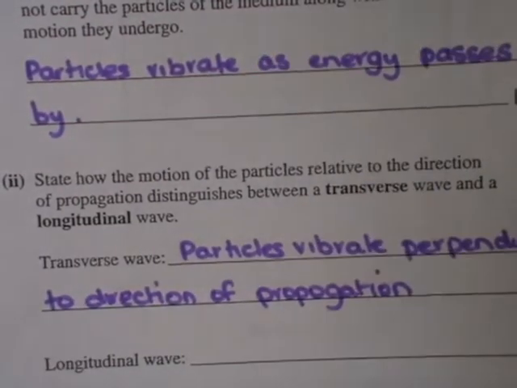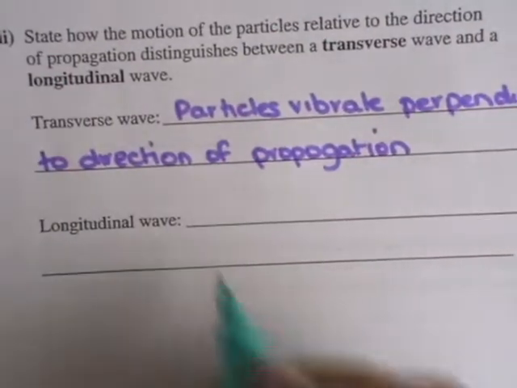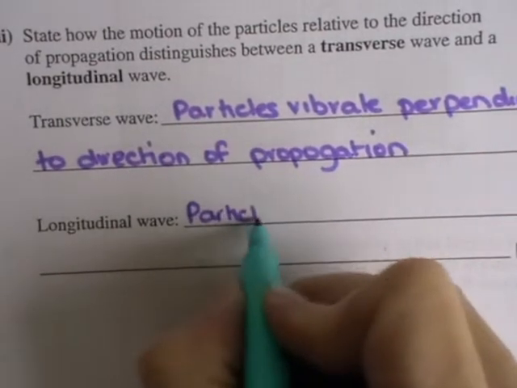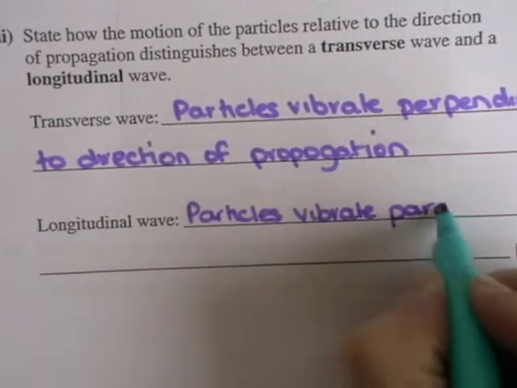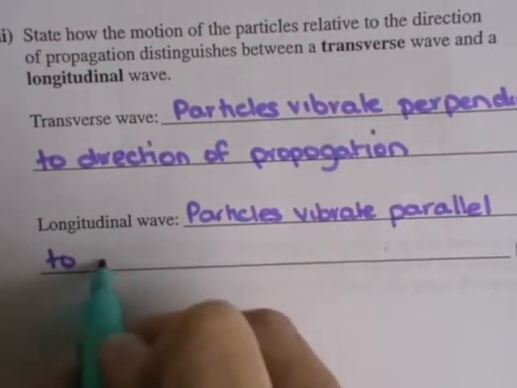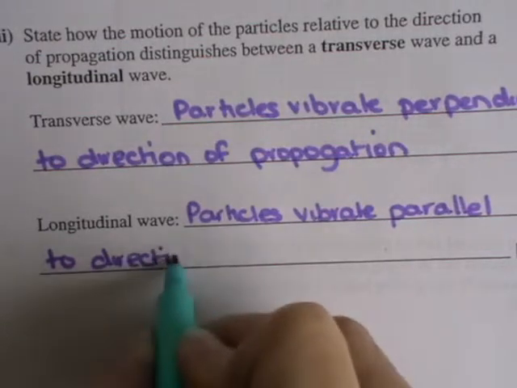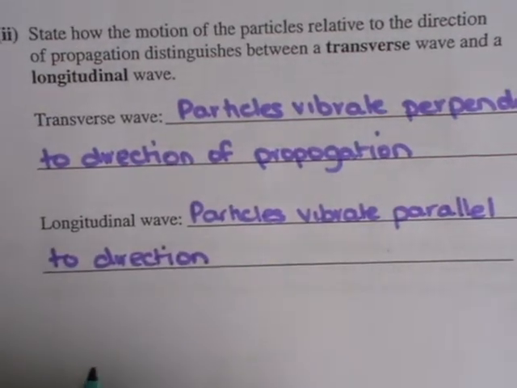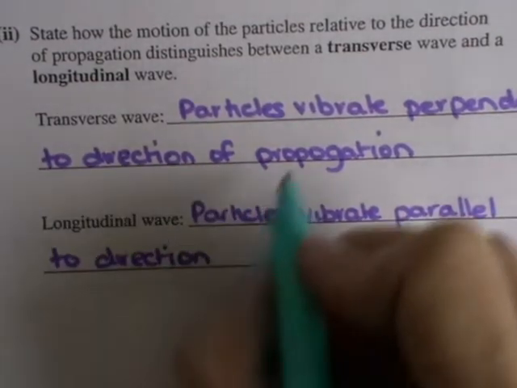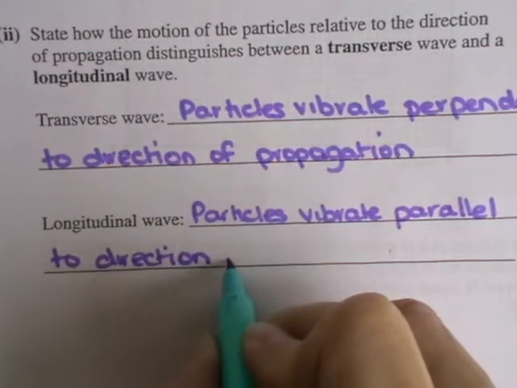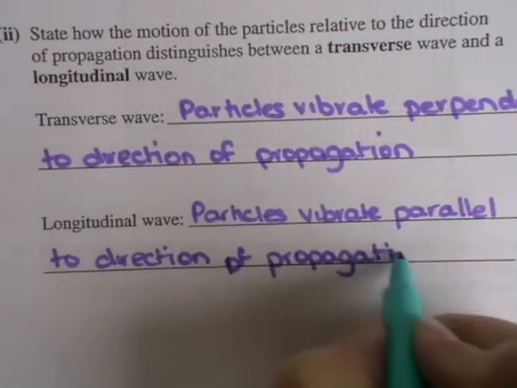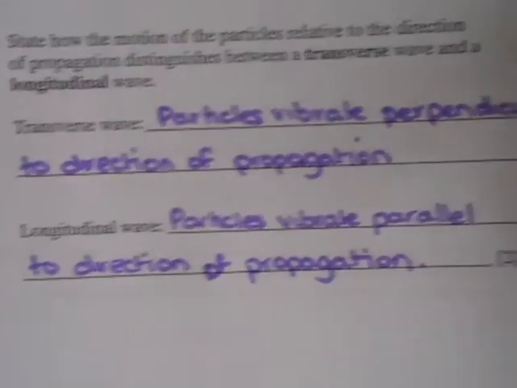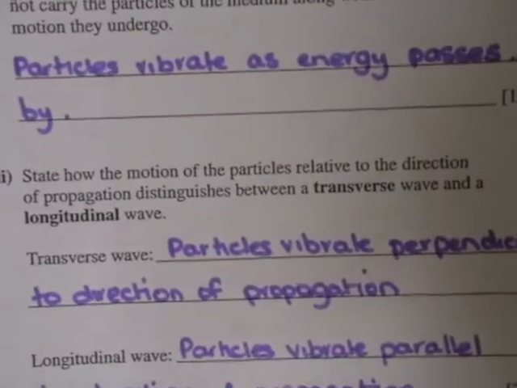And then in a longitudinal wave, the particles vibrate parallel to the direction of propagation. Propagation means what direction the wave is moving in. Okay, so that's a very simple 3 marks you could have got there in describing how the particles move.